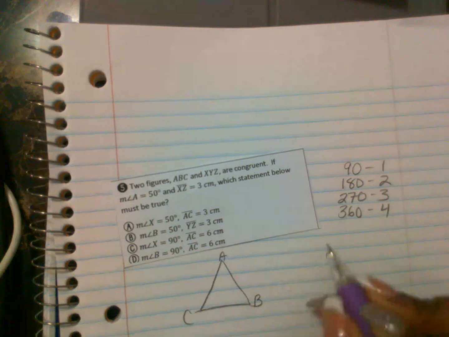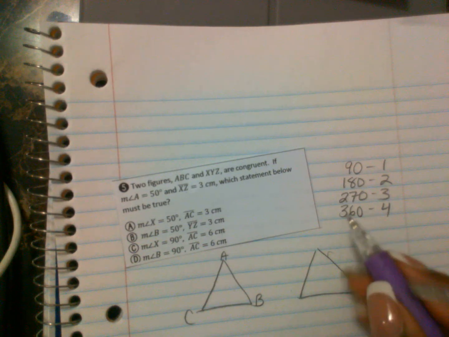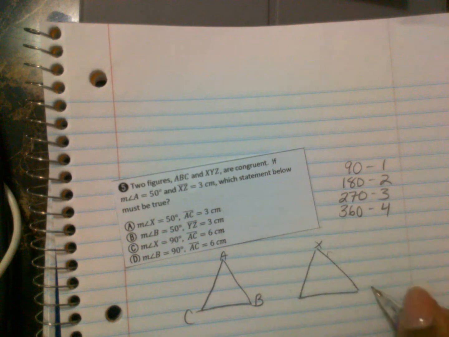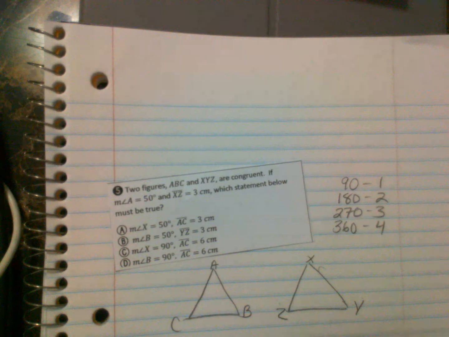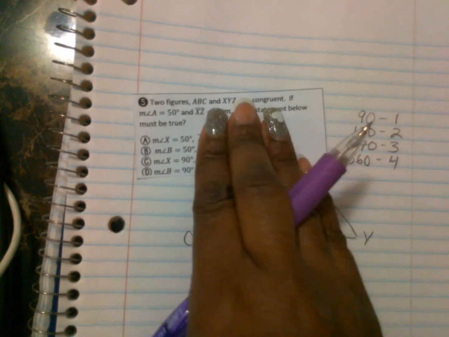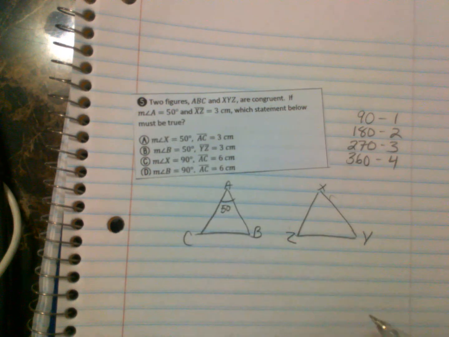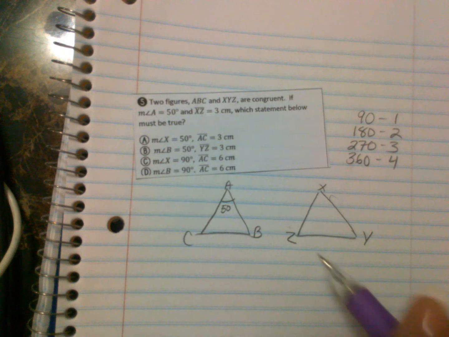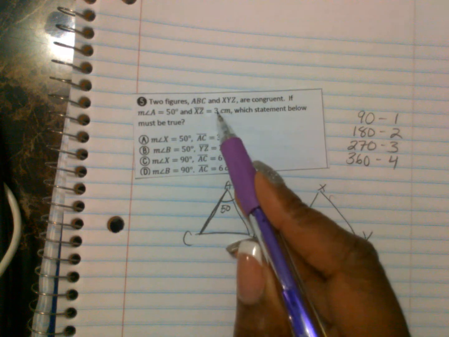Okay, so I have triangle A, B, C, and triangle X, Y, Z. They're congruent, so they're the same shape and size. X matches up with A, Y matches up with B, and Z matches up with C in that order. Okay, in that order. All right, so it's telling you that A is 50. So up here, this is 50 degrees. And then it's telling you that AC, this is AC on this side. AC on this side is, wait a minute.